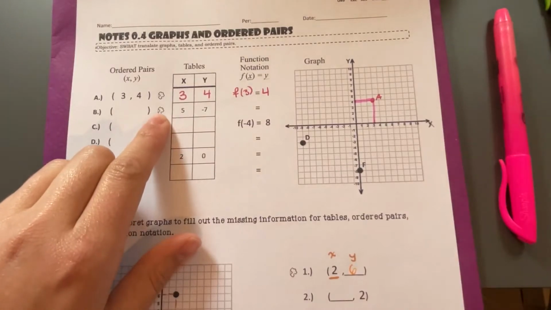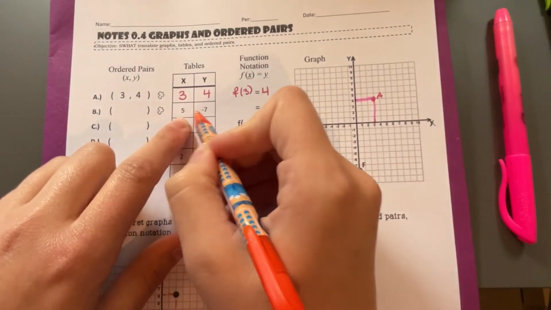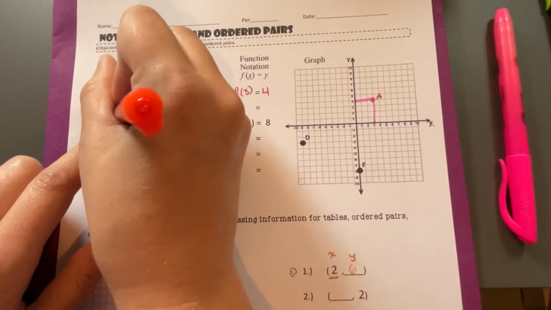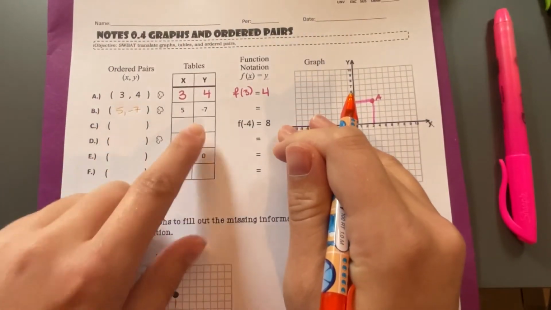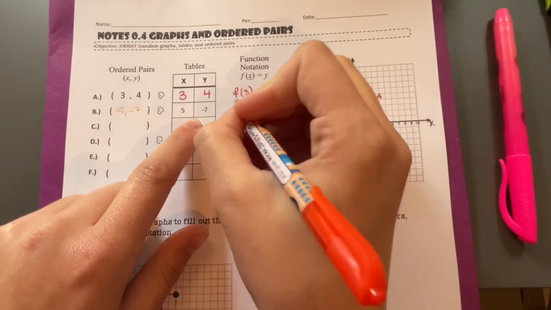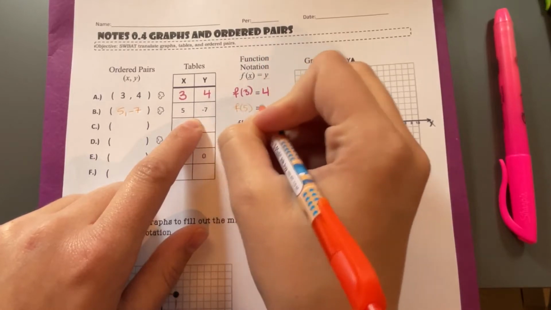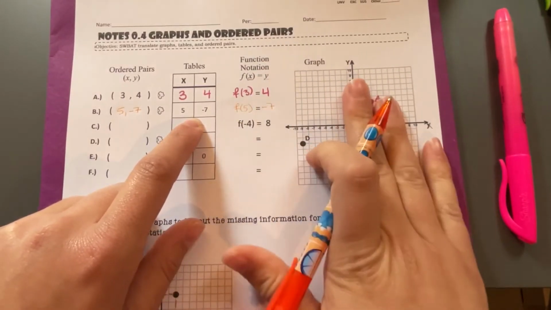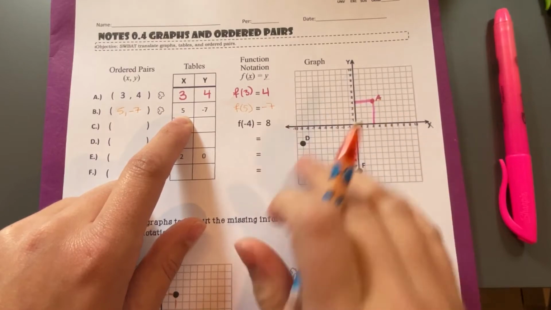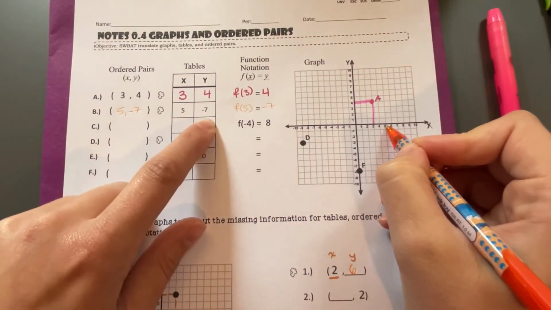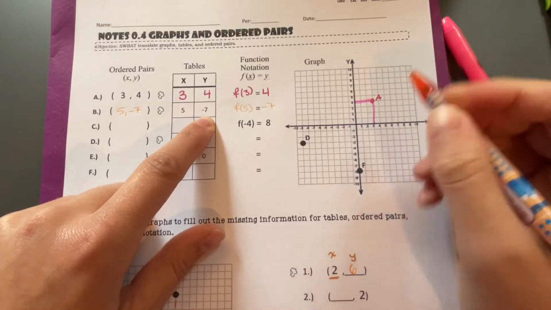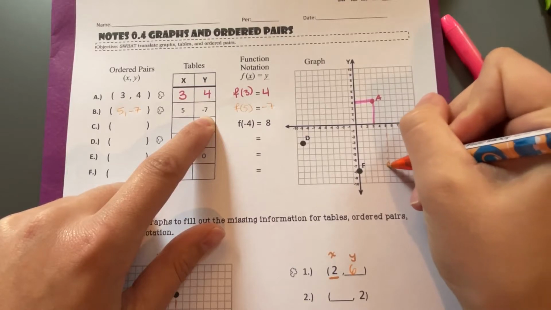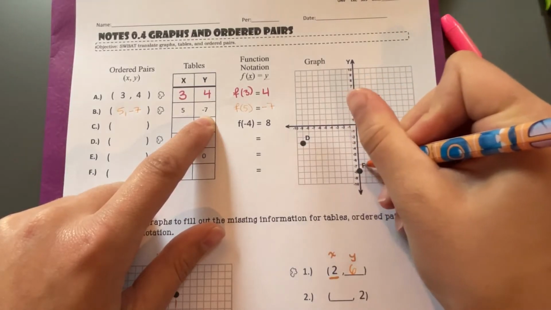Now let's look at letter B. This time we start with the table. We have 5 negative 7, but the ordered pair would be 5 comma negative 7. For the function notation, replace the x with a 5, so we have f of 5 equals our y value, negative 7. When we graph it, first we need to find the x-axis value of 5, which is right here. Then we have a y value of negative 7, so we're going to drop all the way down from this 5 to where we see the negative 7. And that's where our letter B would go, right? Because here's my negative 7.